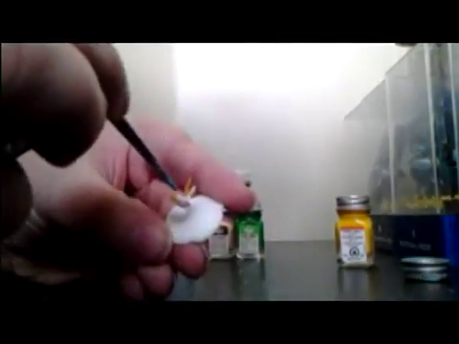Now, her skin, I guess you can call it, it's going to be light blue. Now this is going to take a lot of fine precision skills. And now the hands.